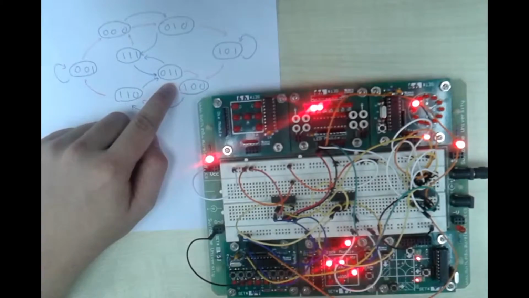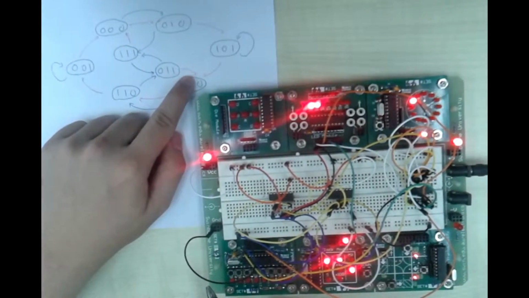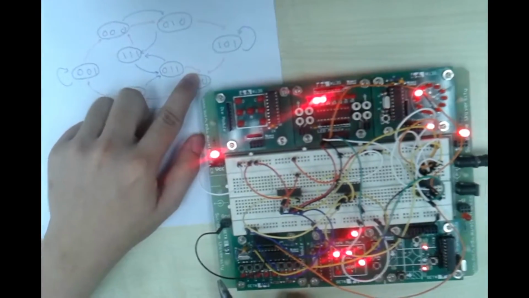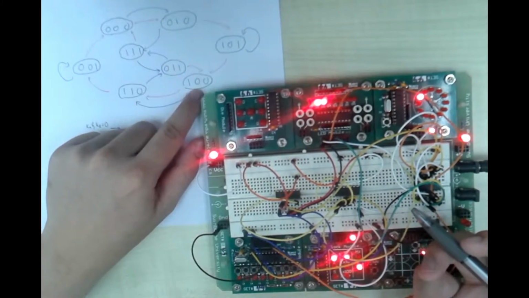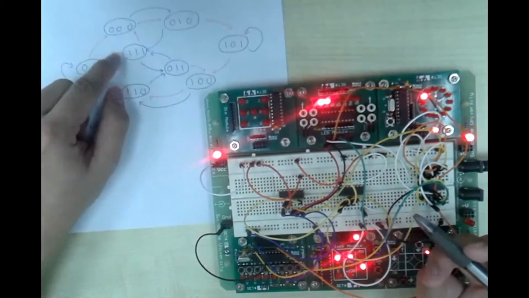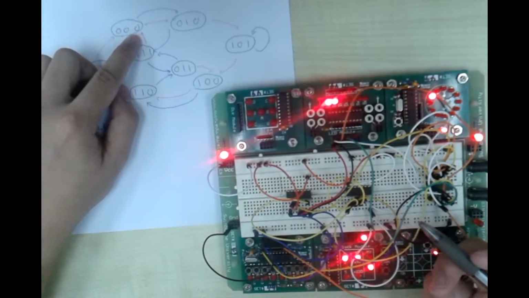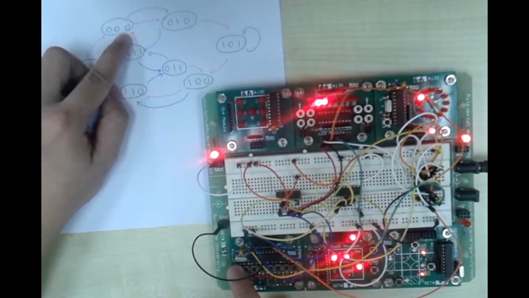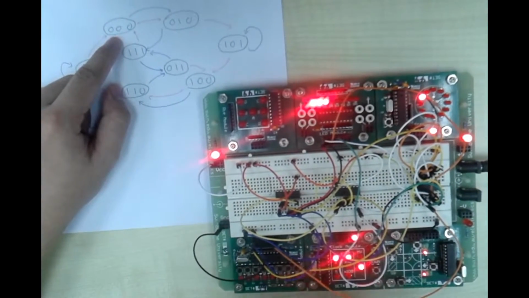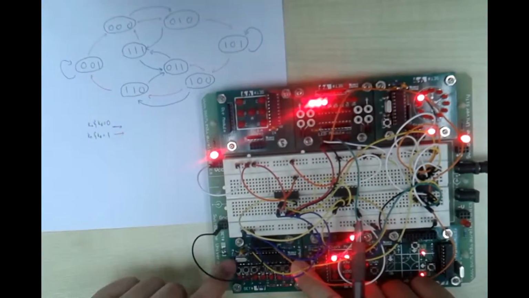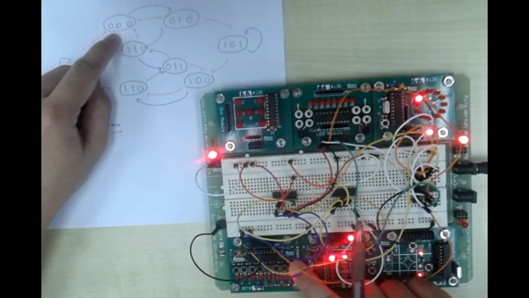In order to get off the loop, we need to use the red direction, which means KAKB as 1 at 0, 1, 1 to reach 1, 0, 0, or 1, 1, 1 to reach back 0, 0, 0. So now I'm testing 1, 1, 1 back to 0, 0, 0. When I press KAKB equals to 1, it goes back into 0, 0, 0.